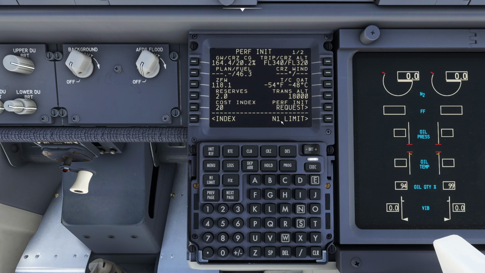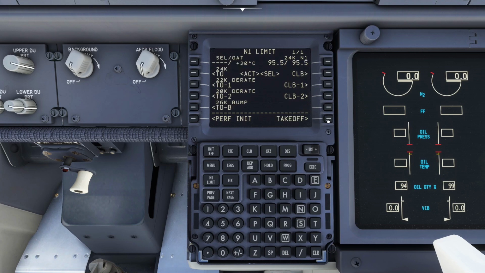Okay, next thing we can do is execute those changes we've done so far. You can execute at any point. Everything you do is not confirmed until you click execute, and then it becomes the active plan. So we can go to the N1 limit page. We'll leave this alone. This details how you want the aircraft to climb basically.